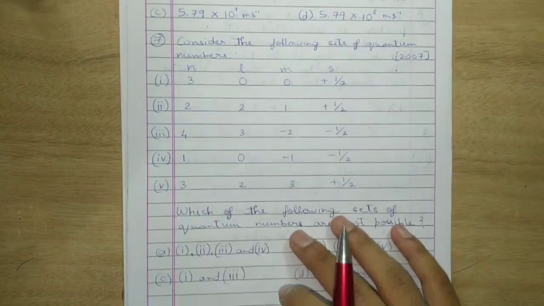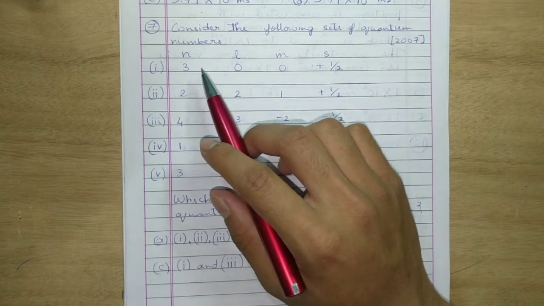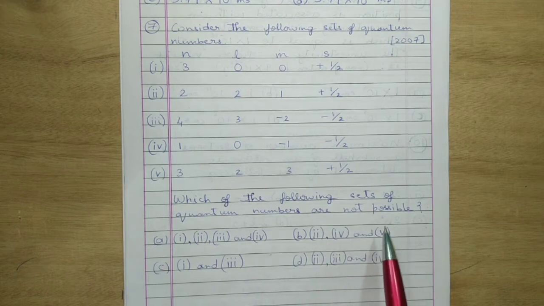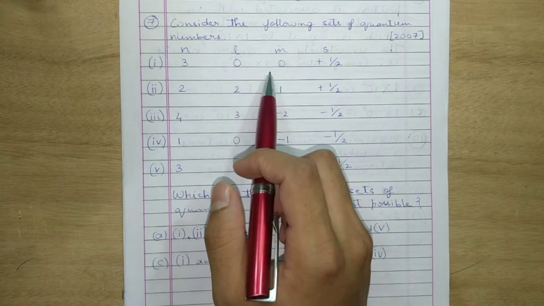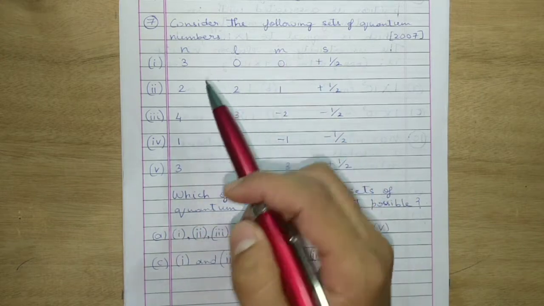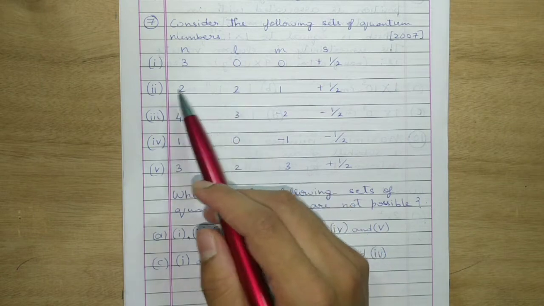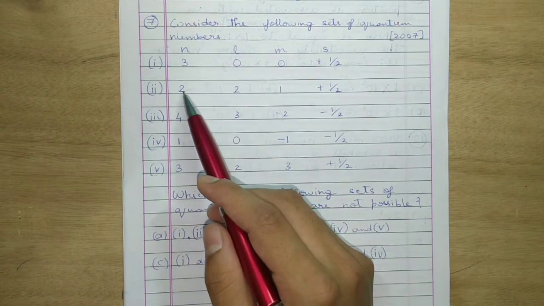Question 7. Consider the following sets of quantum numbers. Which of the following sets of quantum numbers are not possible? So option 1, n equals 3, l equals 0, m is 0 and s is plus 1 by 2. It is possible. N equals 2, l equals 2. This is not possible because the values of l will be from 0 to n minus 1.